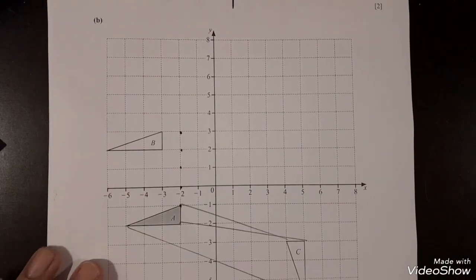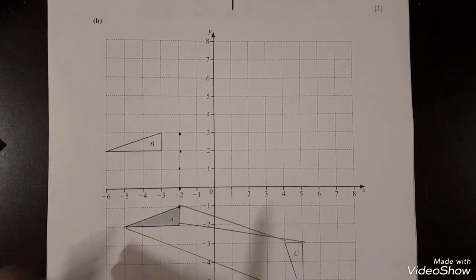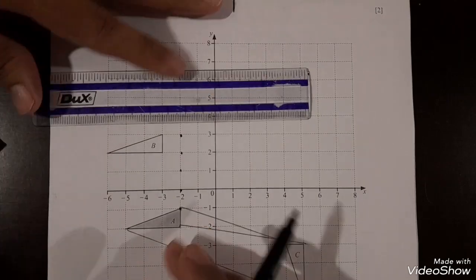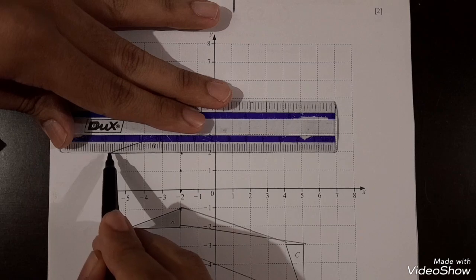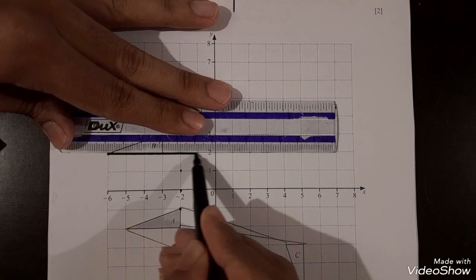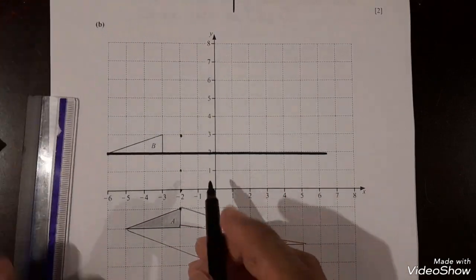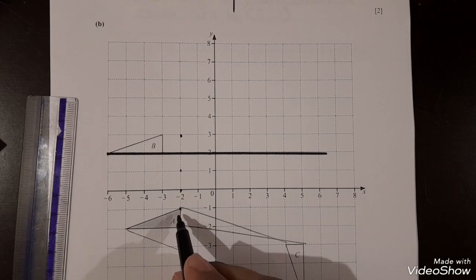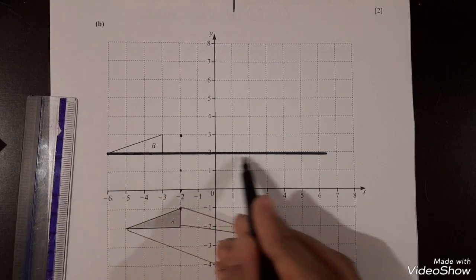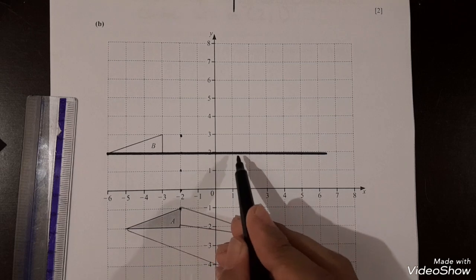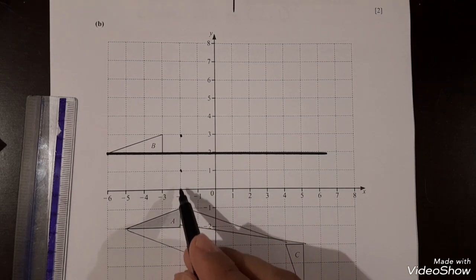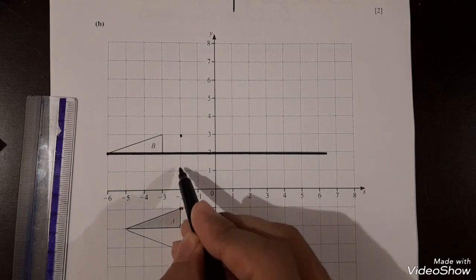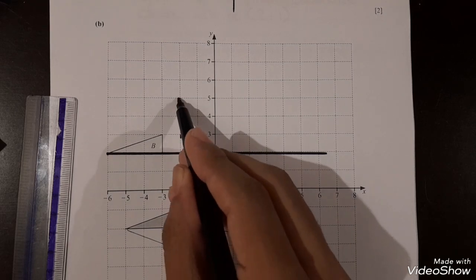So what we will do is reflection at Y2. So we will take a ruler and draw a straight line over here, and now reflect this by this normal line, which is the reflection line Y2, and you have to reflect A. So 1, 2 and 3. So it will move 1, 2 and 3.